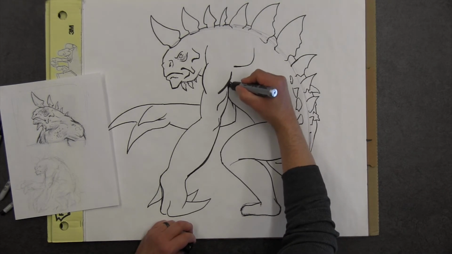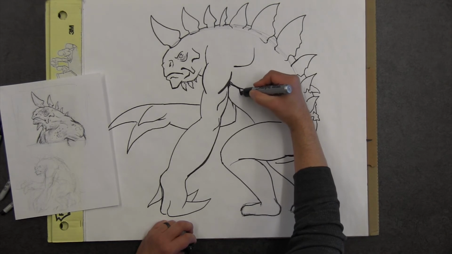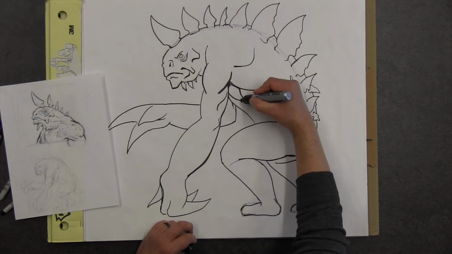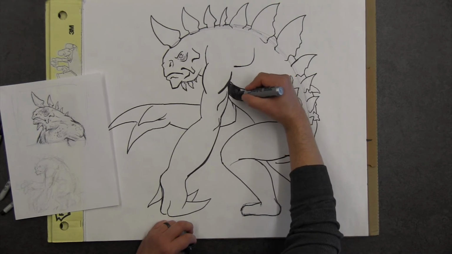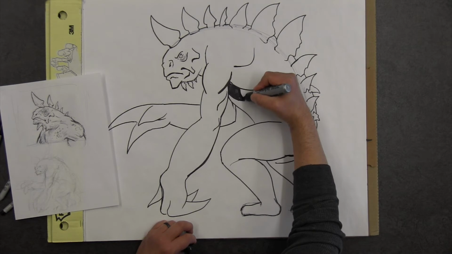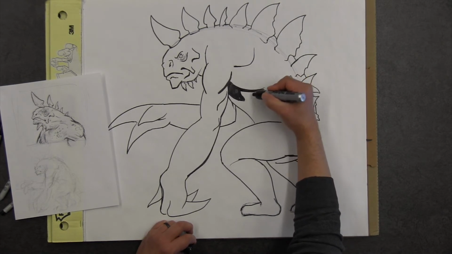So I'm going to go ahead, I think right in here, I'm going to add a little bit of shading, and I'm going to just bring it down kind of about where his armpit is. I'm just going to fill that in with a little bit of shading. We can bring this over with a little bit of shading.